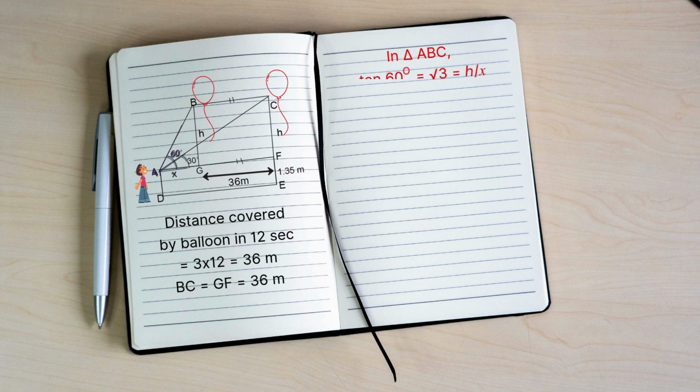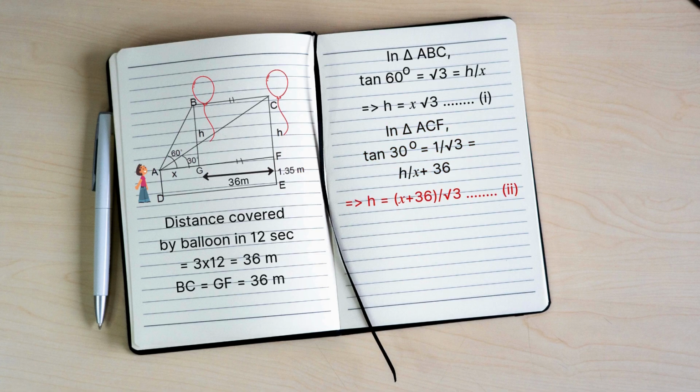Now in triangle ABC, tan 60 would be root 3. So h by x is equal to root 3, which gives us h equal to x root 3. In triangle ACF, tan 30 would be 1 by root 3, which is equal to h upon x plus 36. So h is x plus 36 upon root 3.